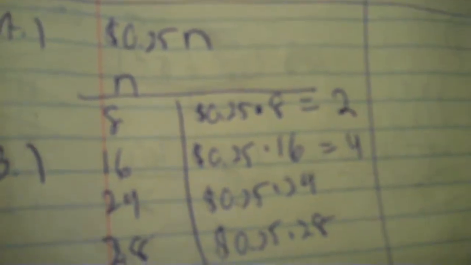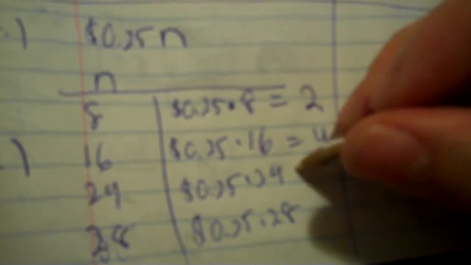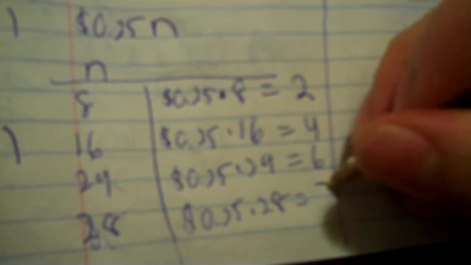0.25 times 8. Now you're taking 8 times a number that's less than 1, so you're going to get a smaller answer than 8. It's $2. Labels I don't care about on this. 0.25 times 16 is 4. 0.25 times 24 is 6, and 0.25 times 28 is 7.